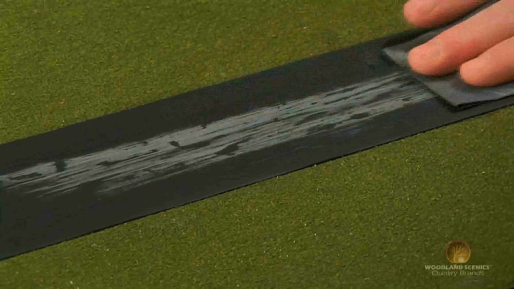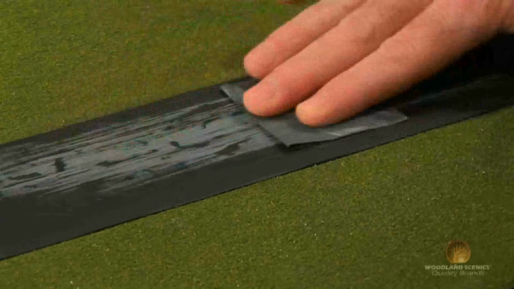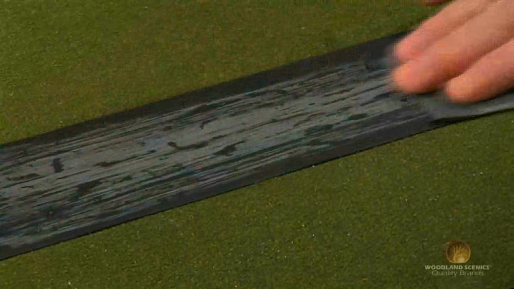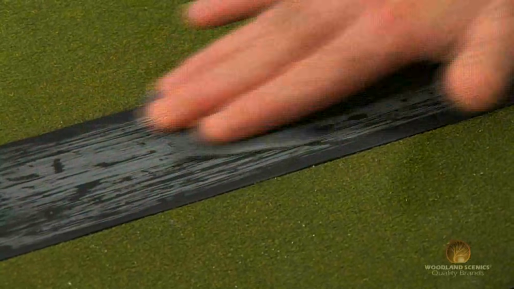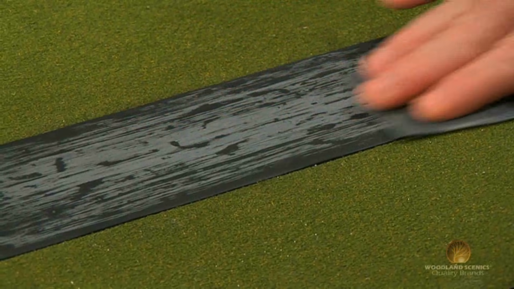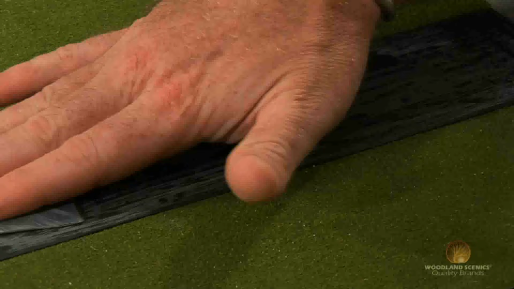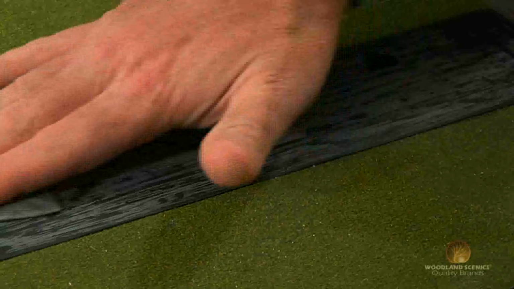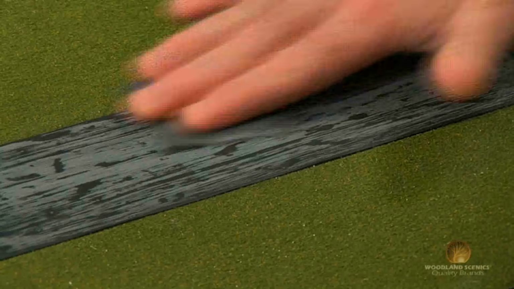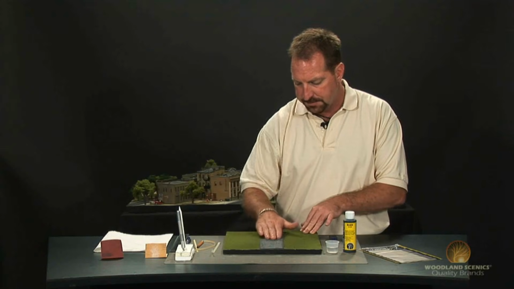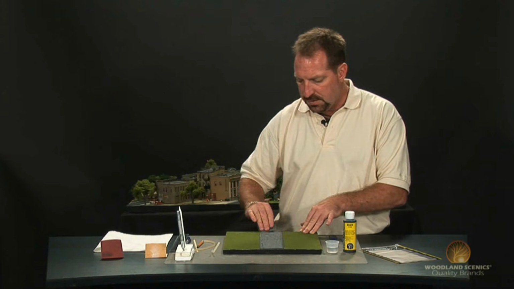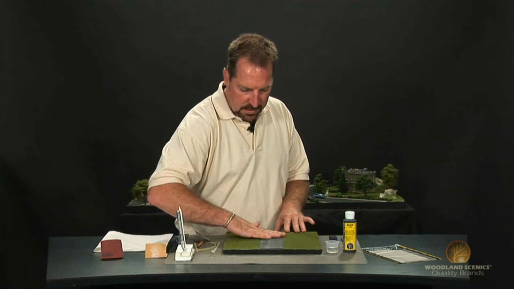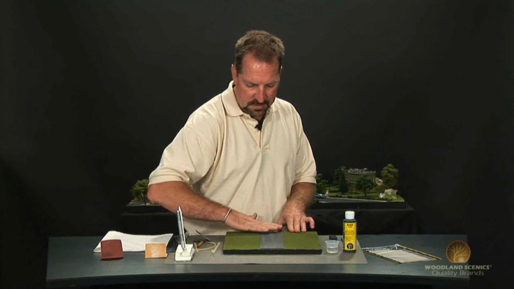My only advice to you is start off with a really fine grit sandpaper. I'm using a 1200 here. As you can see, it immediately changes the color of the top coat of that road to a lighter gray, more of an aged pavement, and it really is a quick way to age your entire layout itself. So just by doing that, I've already gave it a great weathering effect, but we're just getting started.